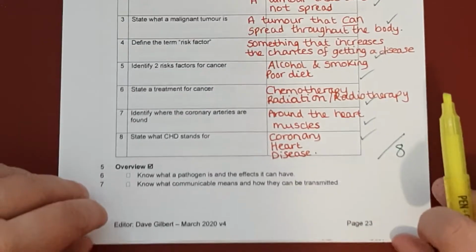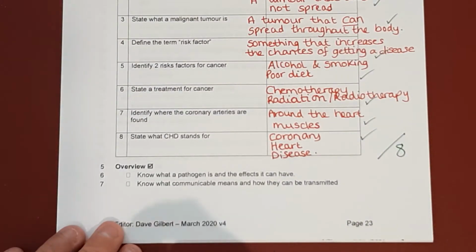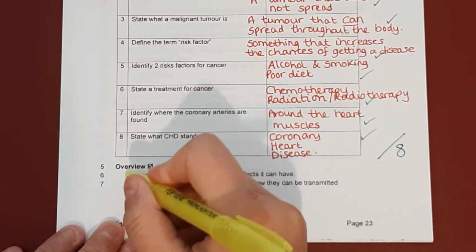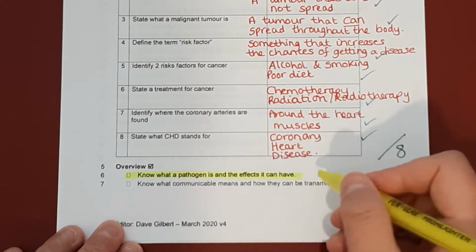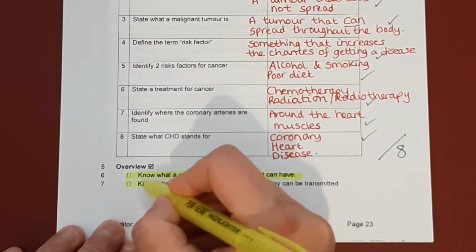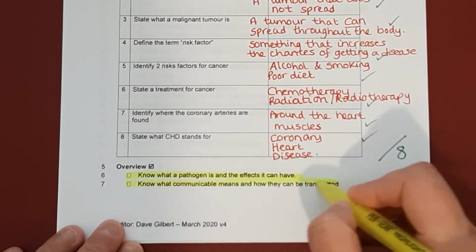So today we are going to learn, by the end of this lesson, what a pathogen is and the effects that it can have. We're also going to know what communicable means and how these pathogens can be transmitted.